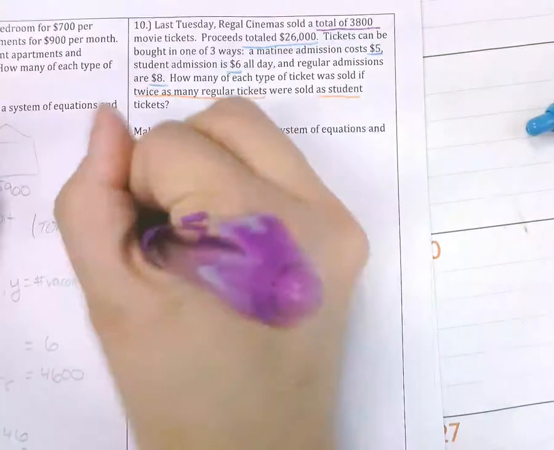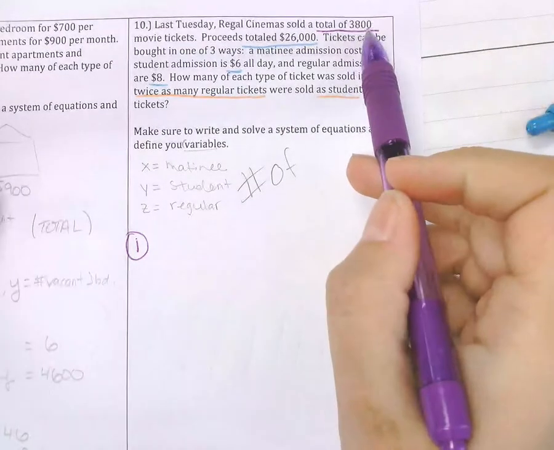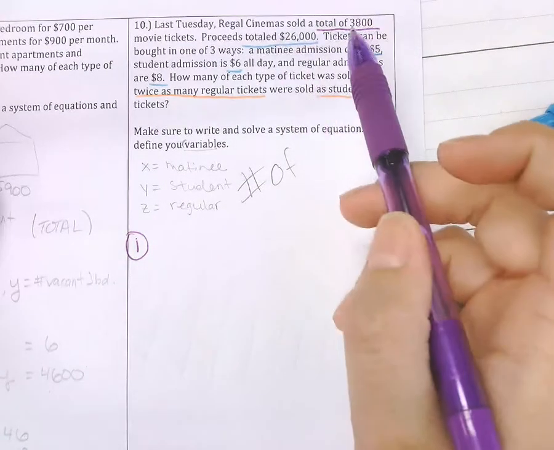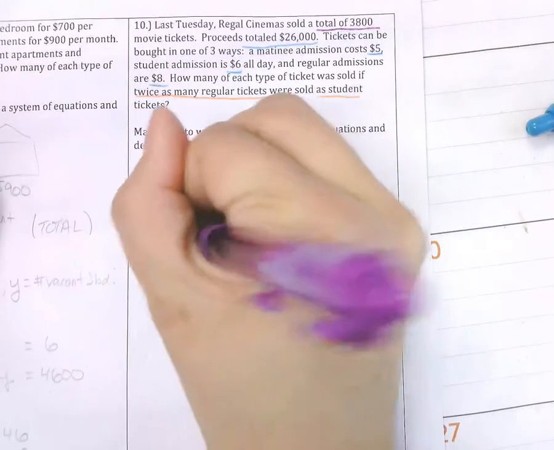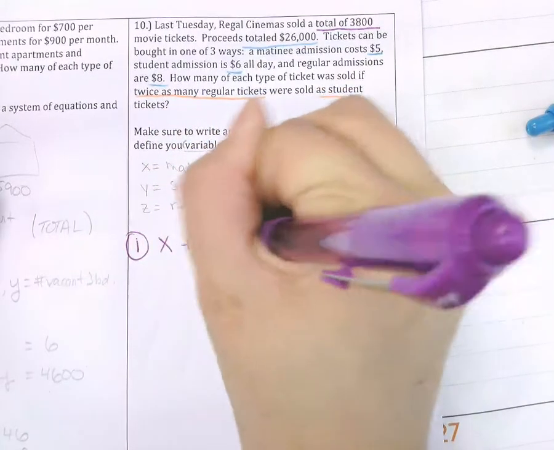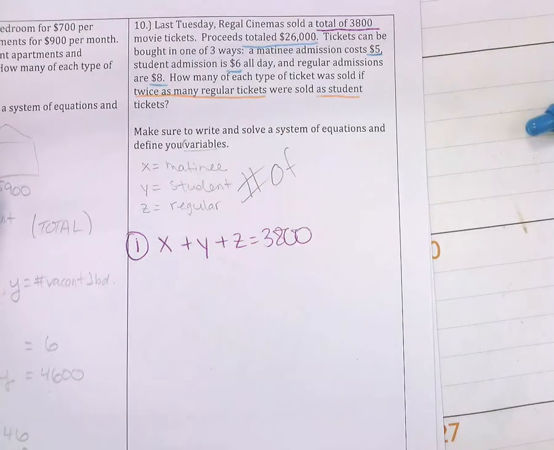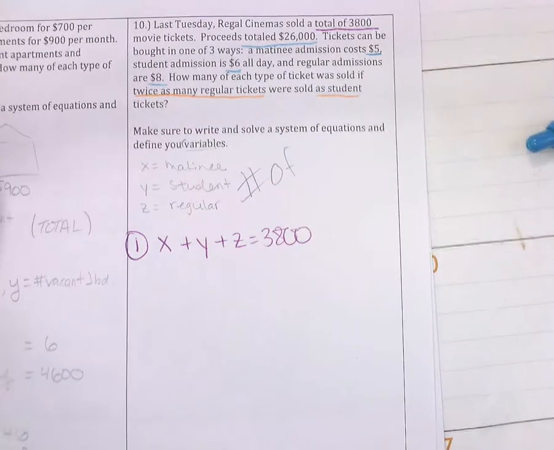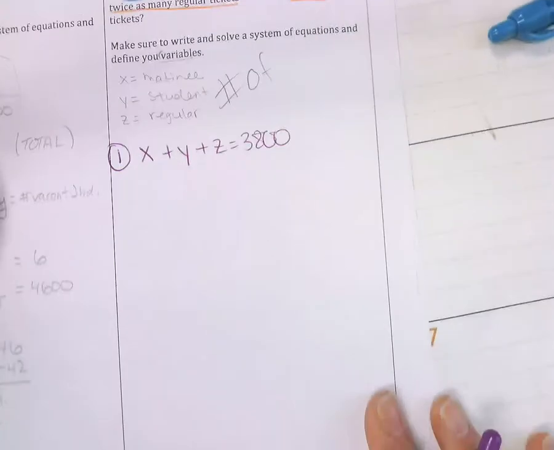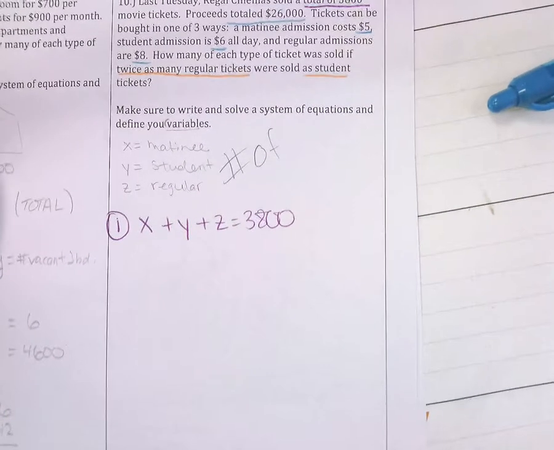All right, the first equation had a total of 3,800. There was nothing else that went with that, because all we're doing is taking the number of tickets sold and totaling it to 3,800. So we don't have numbers in front of them. We're just counting how many tickets we sold.